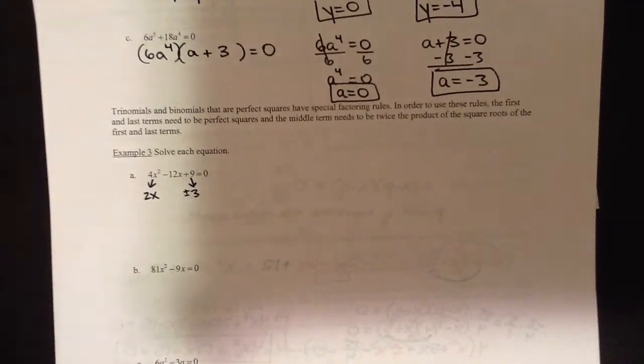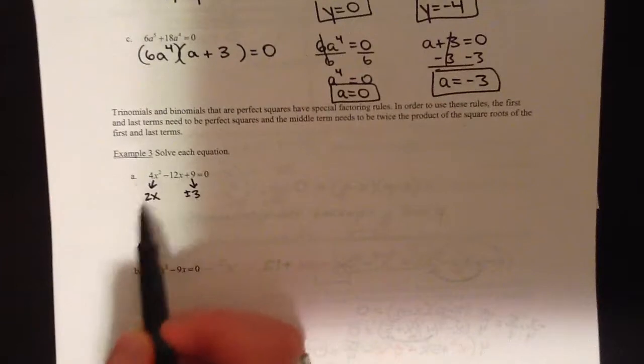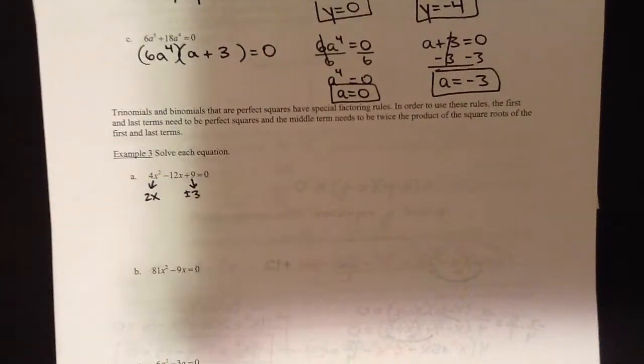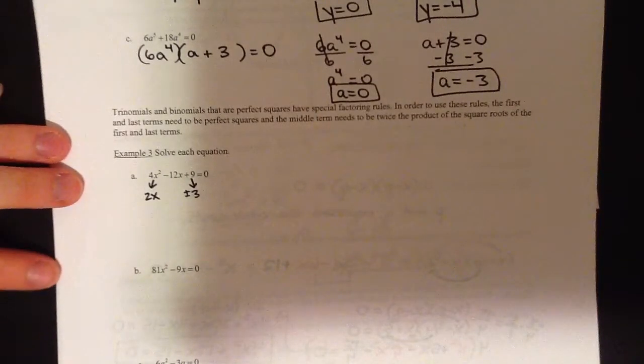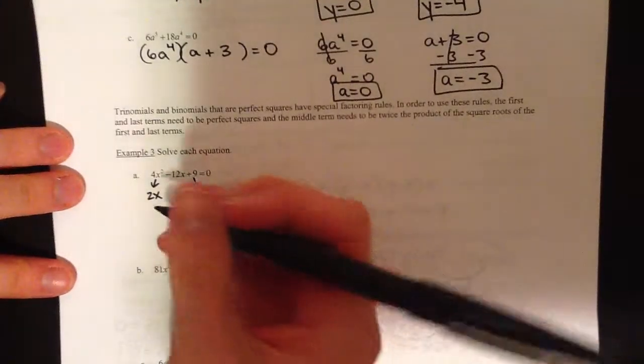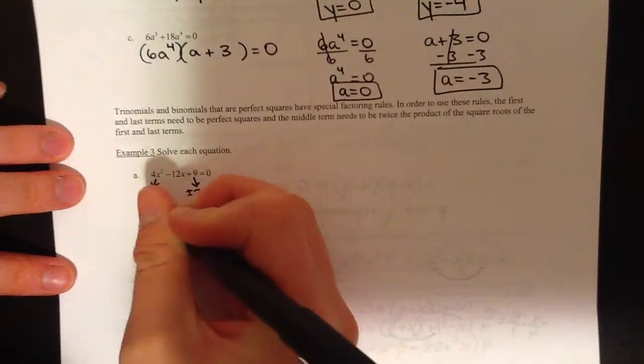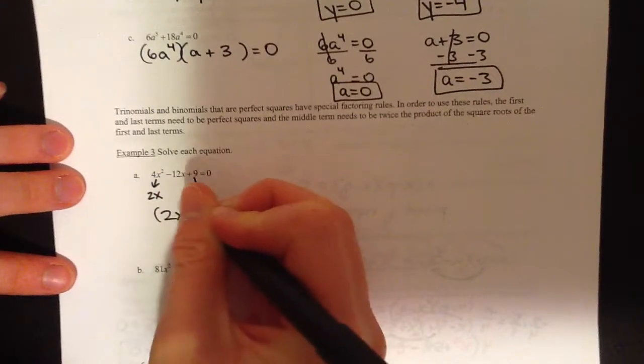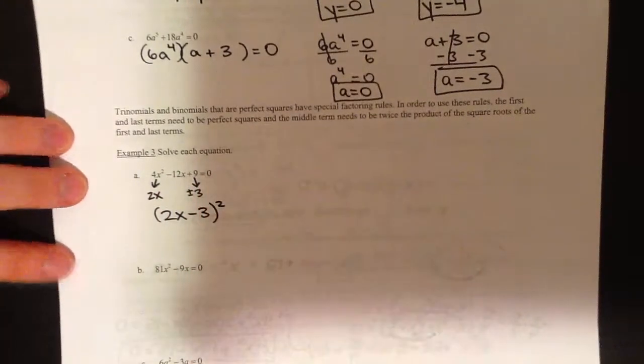So what I write is that I'm looking for that pattern there. 4x squared is 2x squared, so it's a perfect square, and so is the 9. And then again, the middle term equals twice the product of the first and last terms, square rooted. So what I know is that it's going to be something called a perfect square trinomial. It's kind of like reverse FOILing, so I know it's like taking 2x minus 3 and then squaring it.